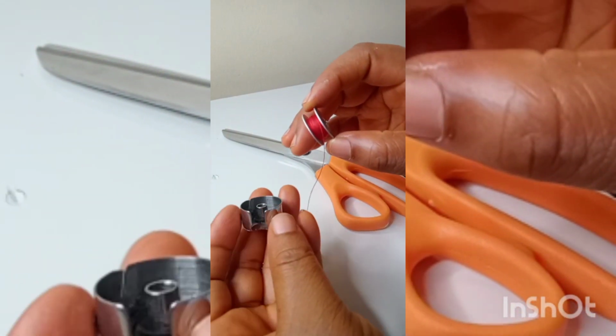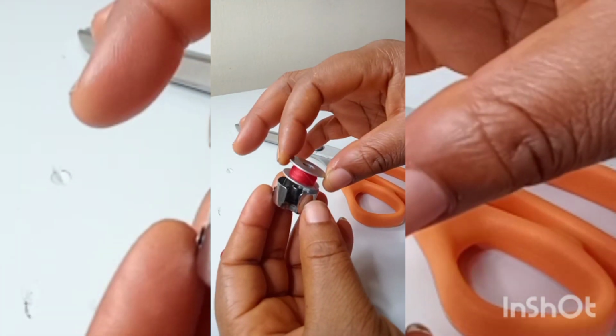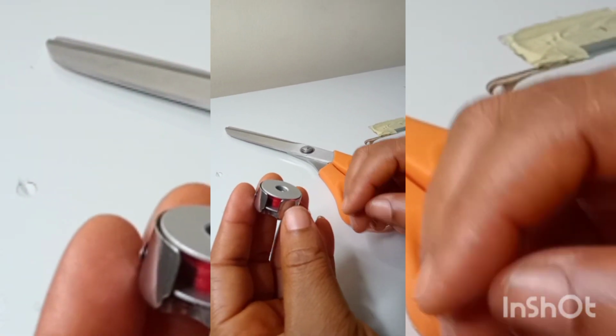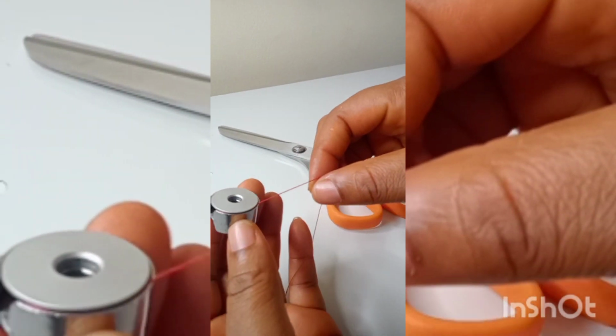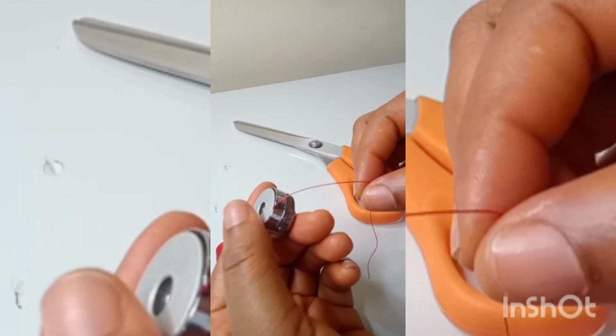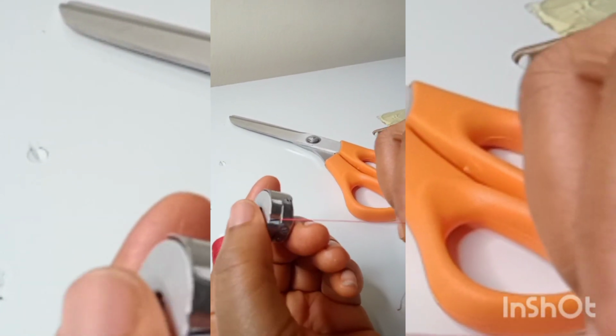And then looking at this widest opening on your bobbin casing, you're going to place your bobbin like so, and then see the thread, move it all the way to where you have this sliding, that breakthrough opening.